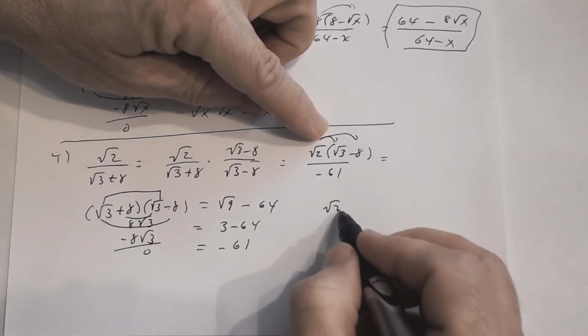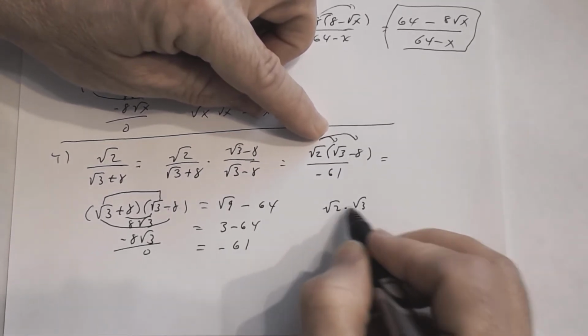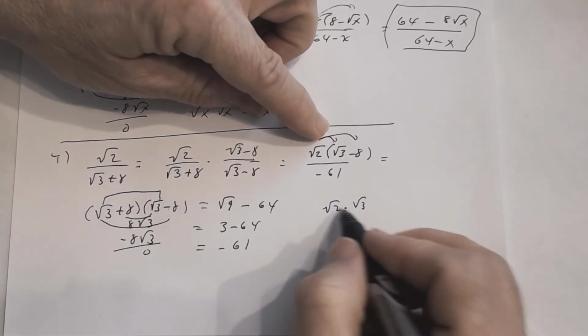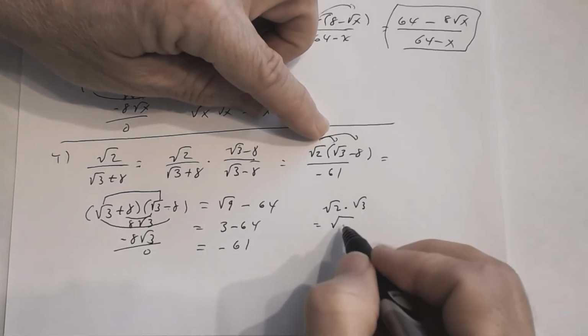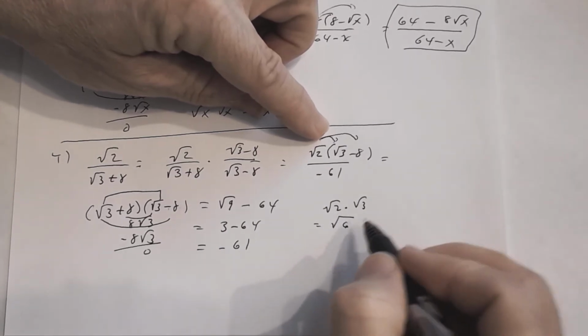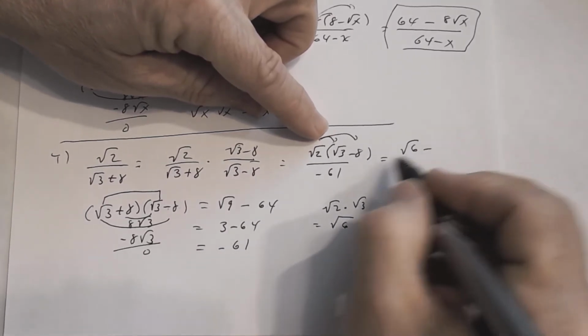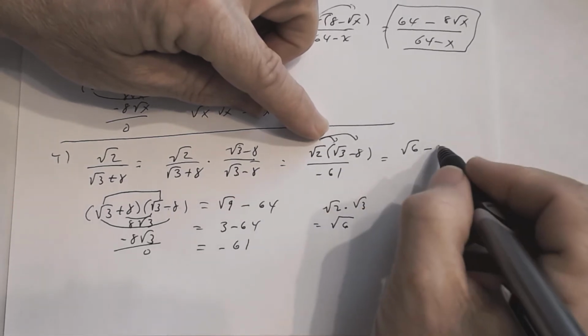When I distribute, look at what you have: square root of 2 times the square root of 3. According to the product rule for square roots, I can write this as one square root by multiplying the radicands together. 2 times 3 is 6. So I get the square root of 6 minus square root of 2 times 8.